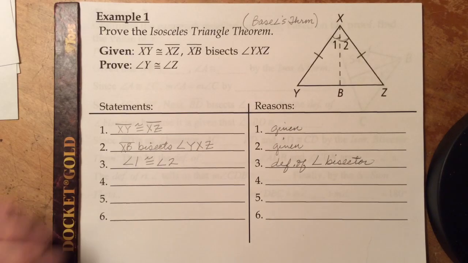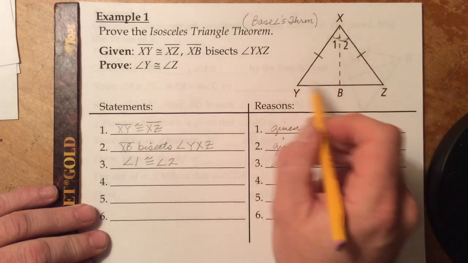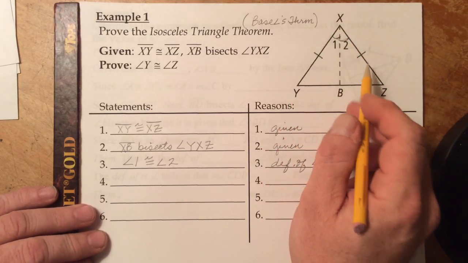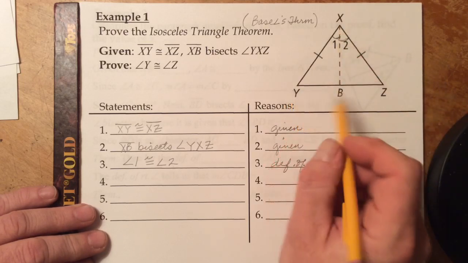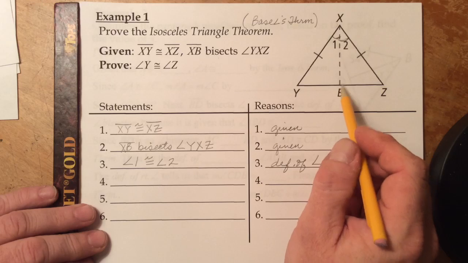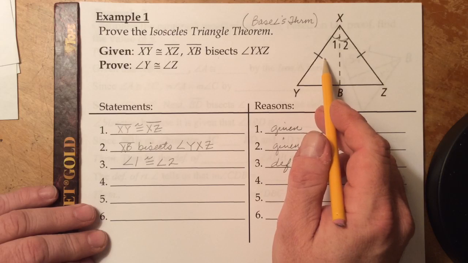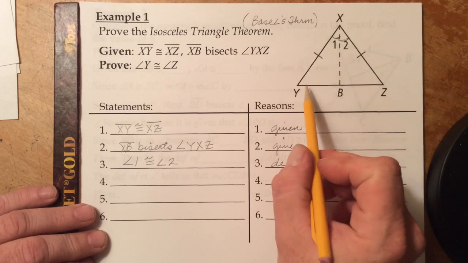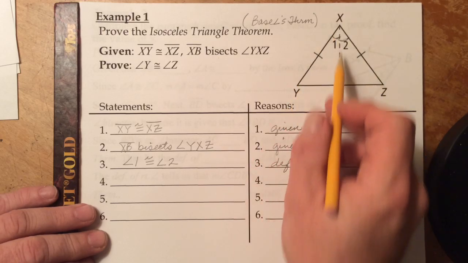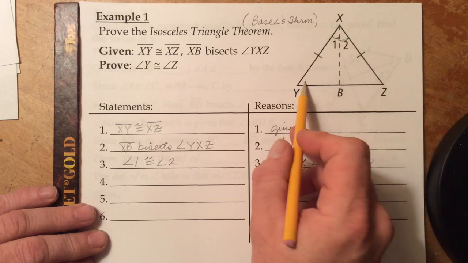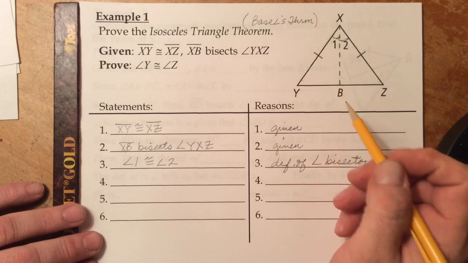Now, from this point on, we're trying to show that angle Y and angle Z in triangle XYZ are congruent. At this point, notice that we've created two triangles, XBZ and XBY. If we can show that the two triangles are congruent, then we can go on and show by CPCTC that angle Y and angle Z are corresponding and congruent. So that's our plan. So we try to show that the two triangles are congruent now.